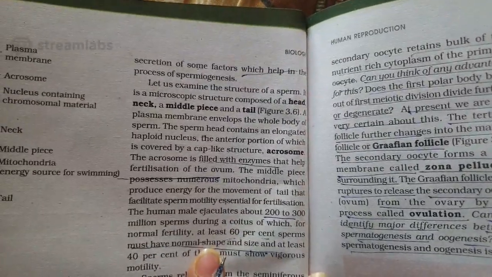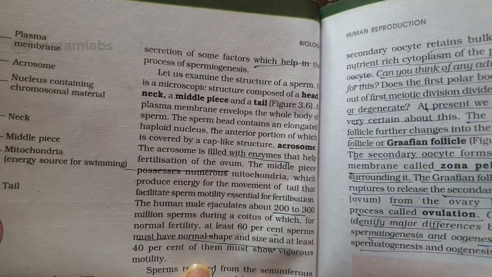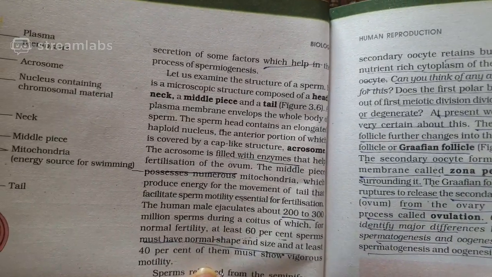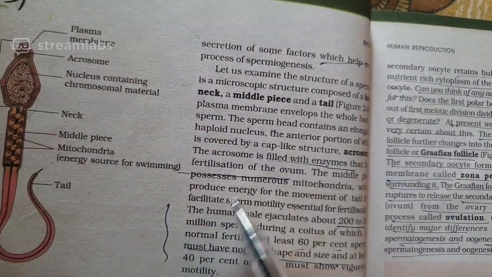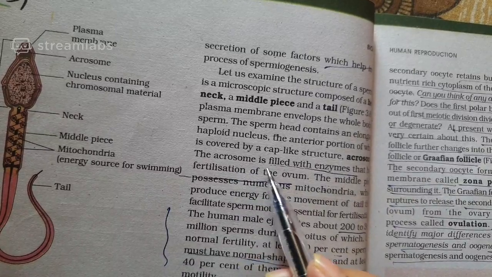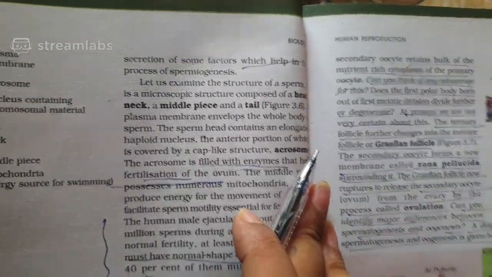For normal fertility, at least 60% of the sperms must have normal shape and size, and at least 40% of them must have vigorous motility. Fine, this is extra information. These are not so important, but this one is: the acrosome is filled with enzymes that help in fertilization of the ovum.